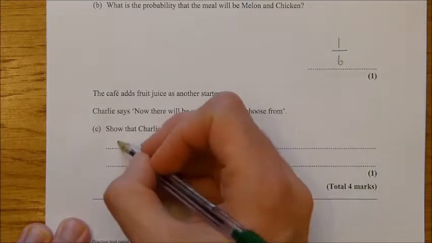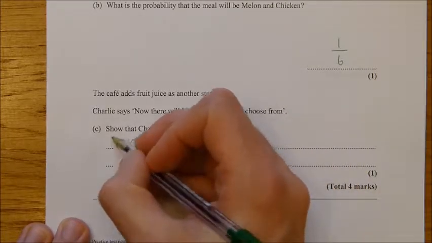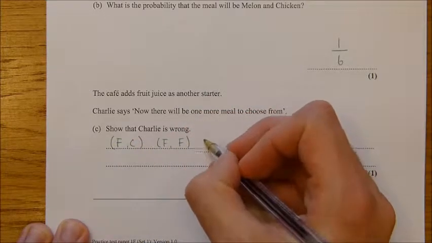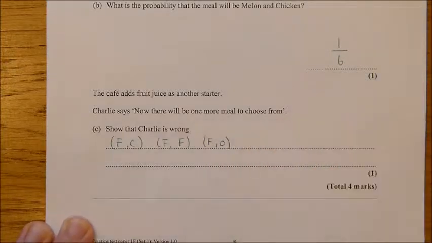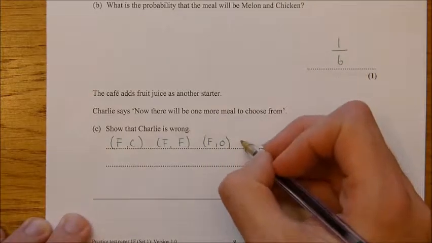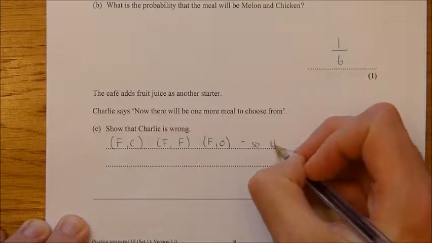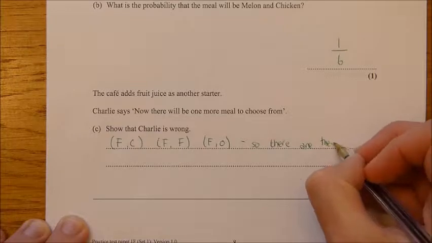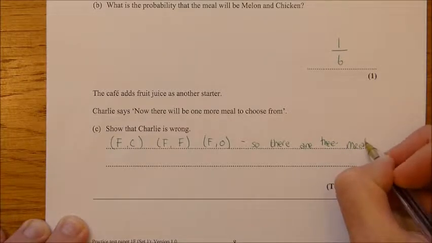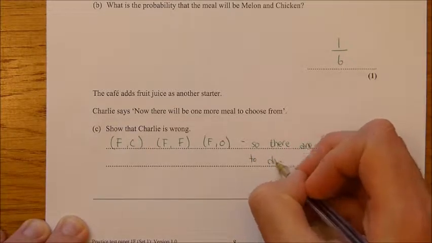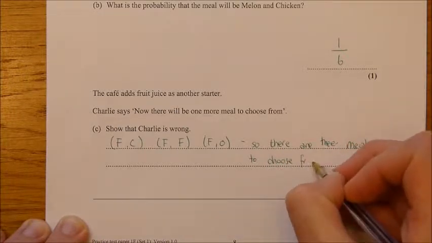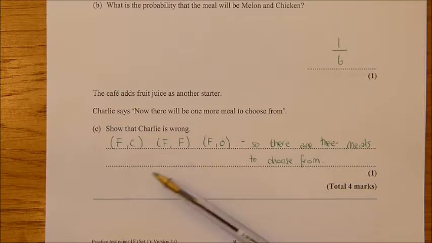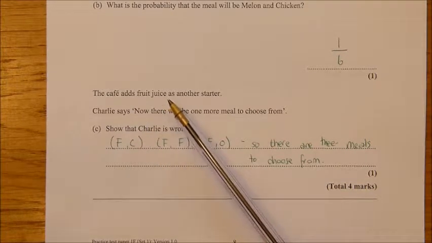There could be a fruit juice and chicken. You could have fruit juice and fish. You could have fruit juice and omelette. So actually, there are 3 more meals to choose from. I should point out that the answer here isn't that fruit juice isn't a starter.